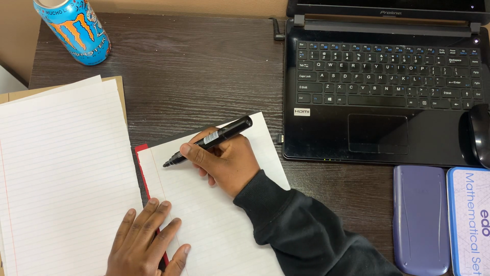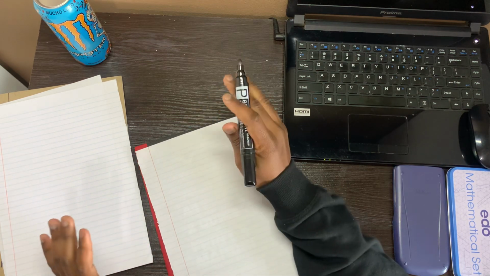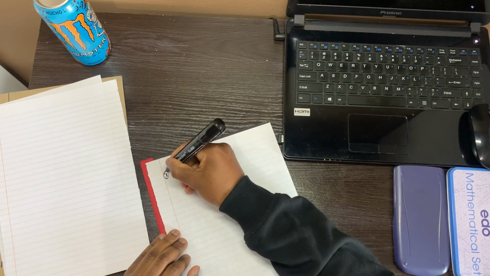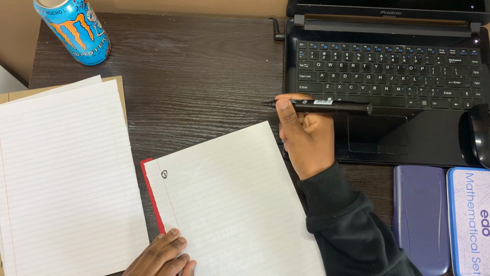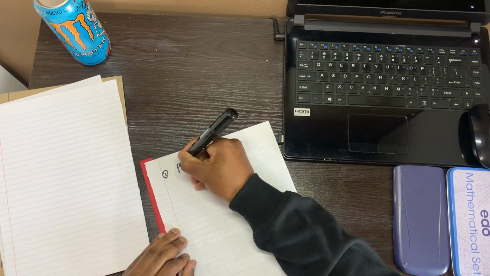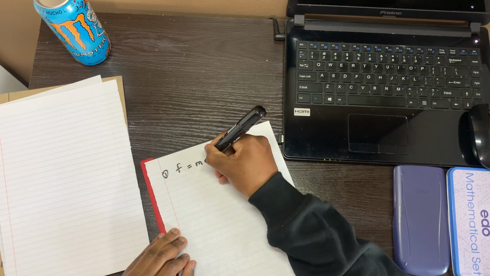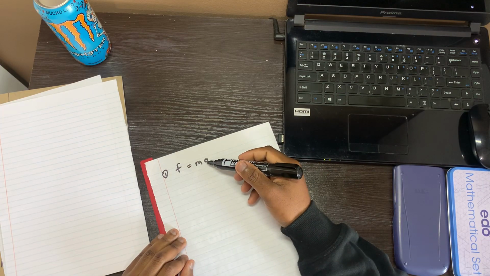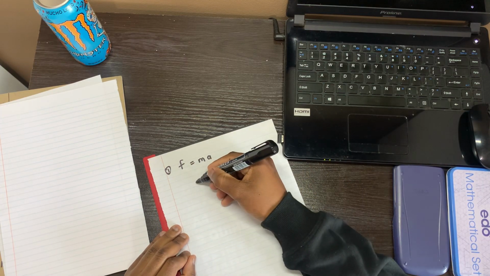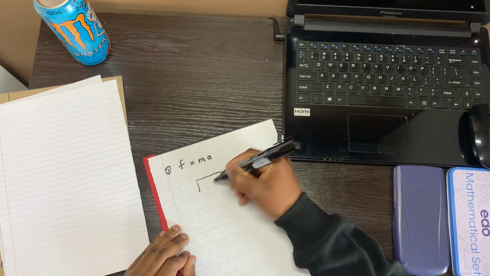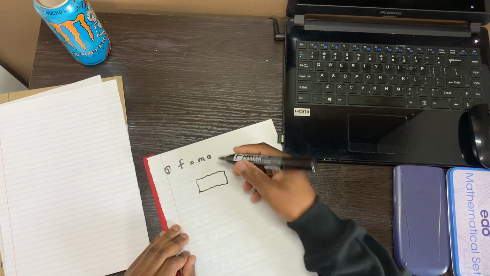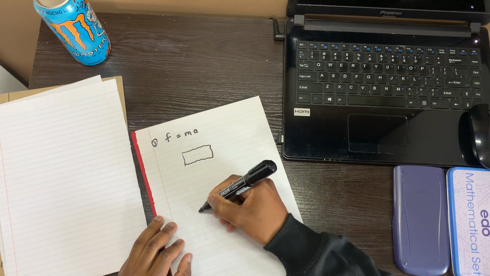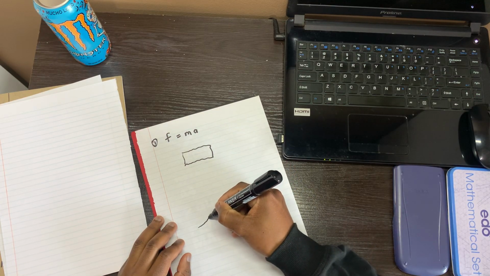One thing about vehicle dynamics: every question always comes back to this formula, F is equal to ma. Now this formula can be written in two ways. The car can either be moving at a horizontal line, or it can be moving at an incline.